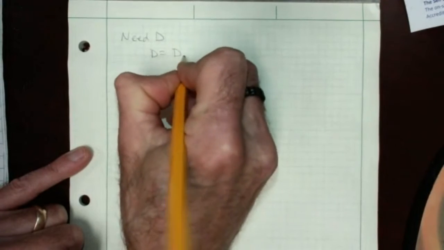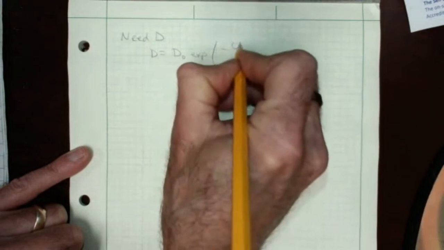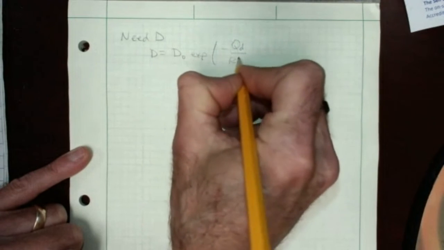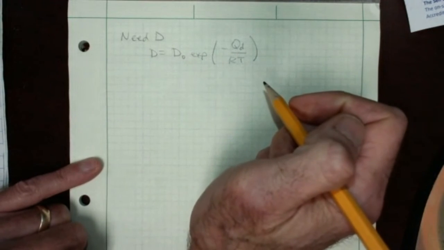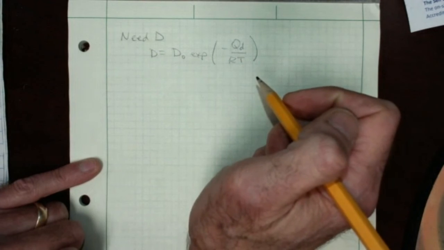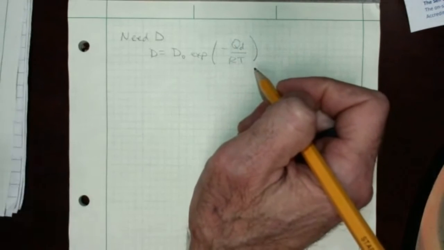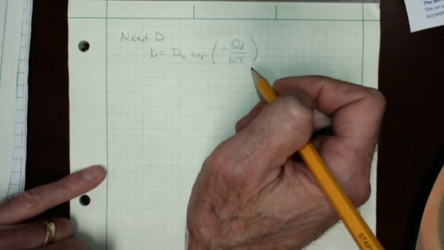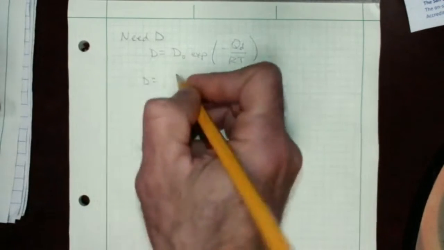The equation for D is D equals D0 times e to the minus Q sub D over RT. And we were given, or we looked up, values of Q and D0. As I mentioned before, we wrote those down in the problem statement. So we can plug those in here.